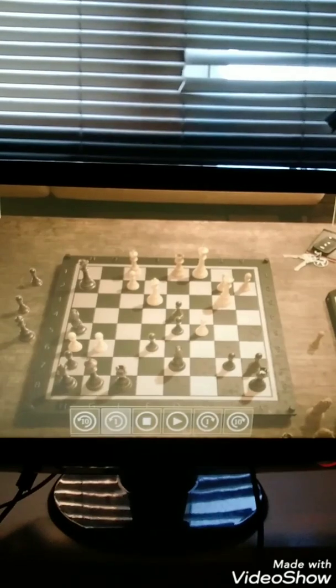Okay, so we're back to the computer, and like I said, the computer's pawn takes my pawn, just so that you can see that again, just in case you kind of forgot.